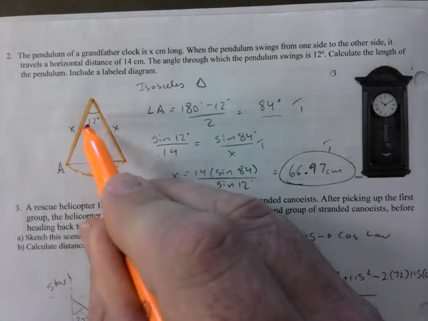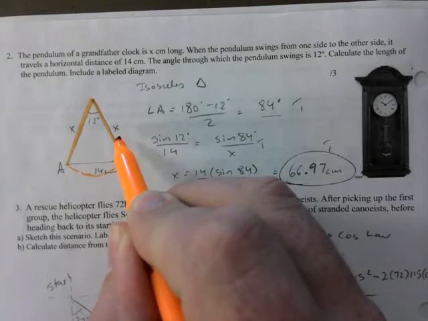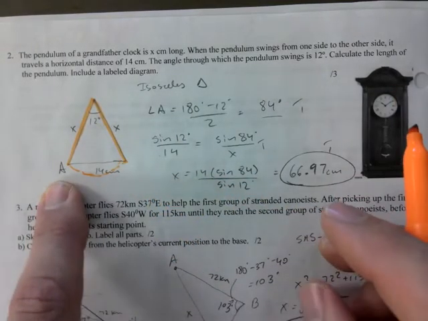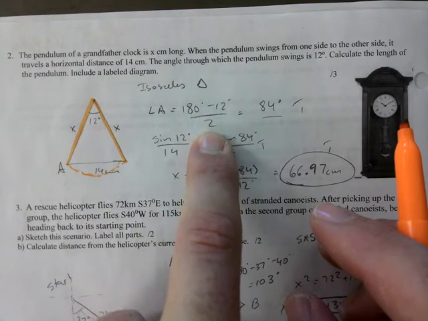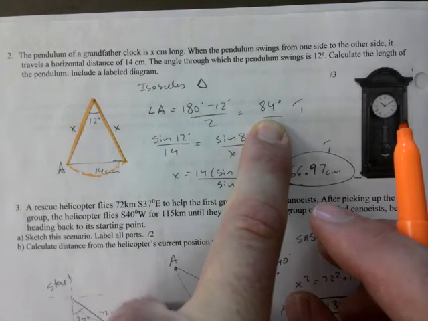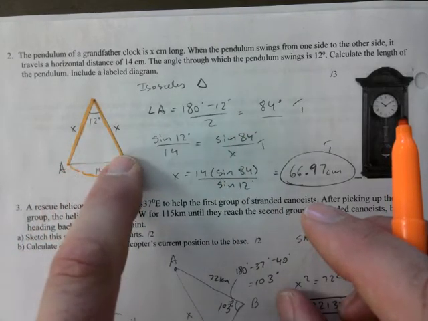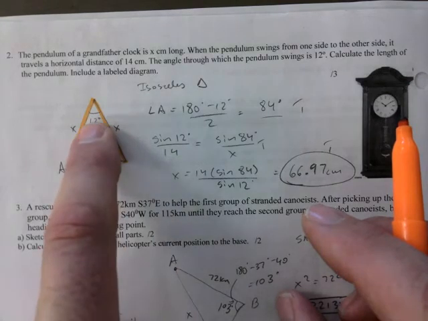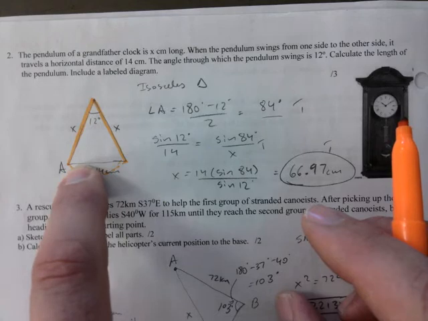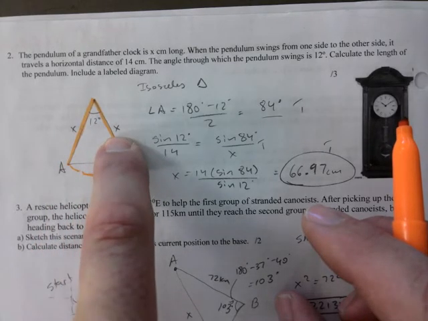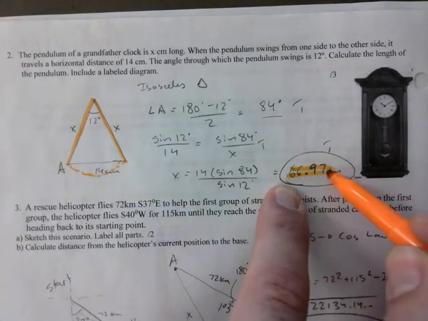You should see that this is an isosceles triangle because the pendulum on either side is the same length. So watch what I do to find that angle A. I just go 180 minus the 12 degrees, divided by 2. So I get an 84-degree angle, actually both of these angles are 84. Okay. So I go sine of 12 over 14, 14 is the straight line, and then sine of 84 over x. Right. And so this is really what I was after.